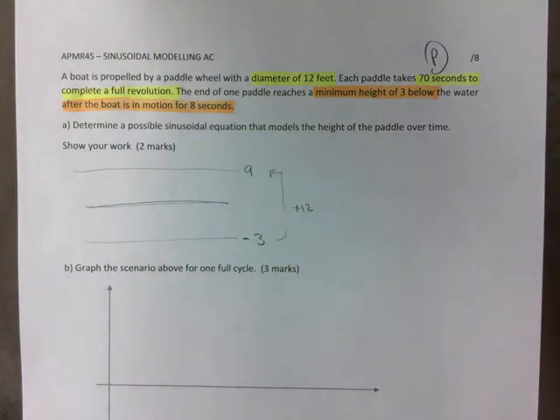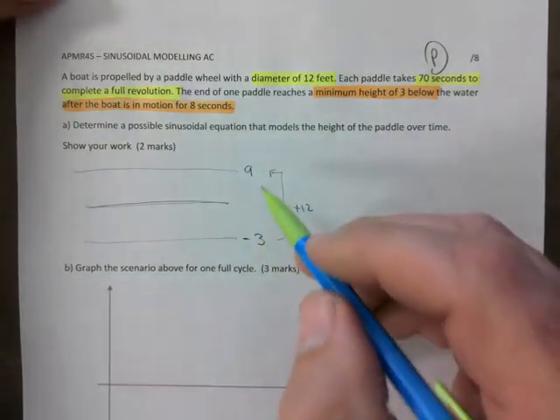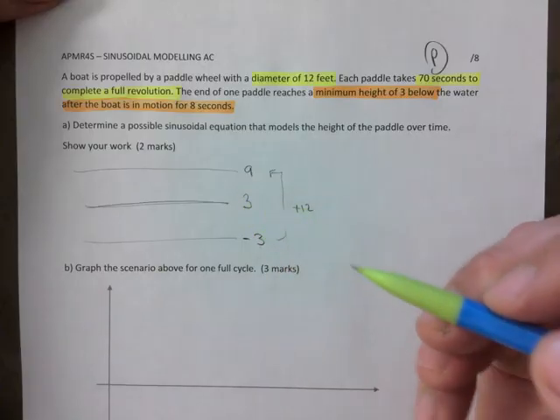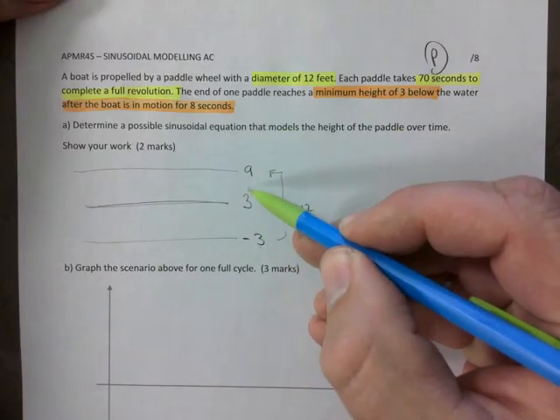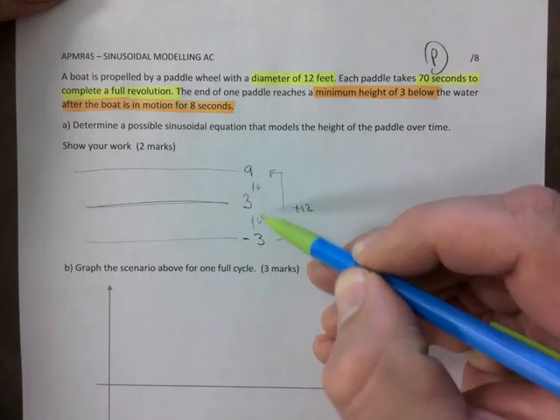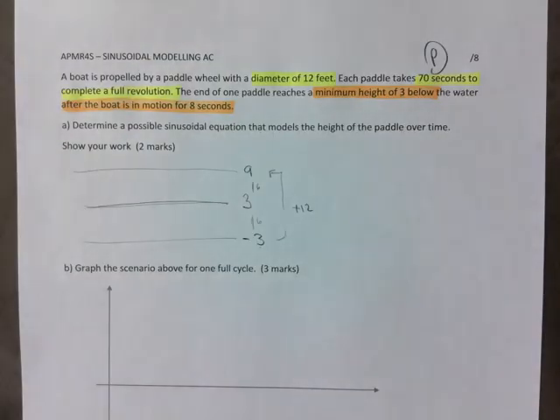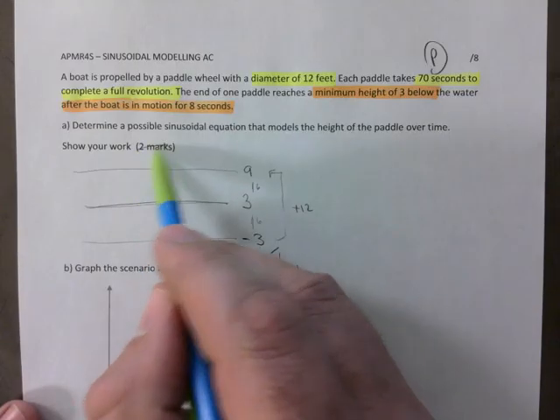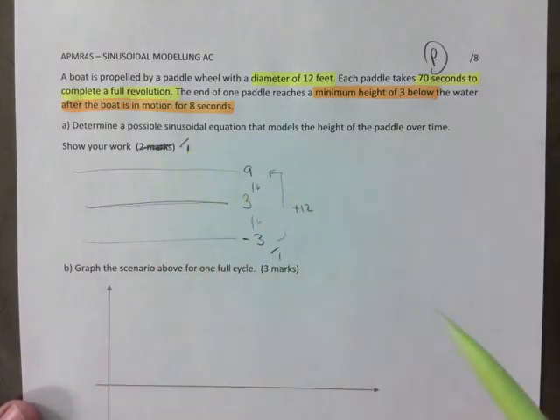And then the mid would be, if you add these, that gives you 6, divided by 2 gives you 3. So 3 positive. And you notice that there's a 6 difference here, and there's also a difference of 6 there. So you know that at least the midline is where it's supposed to be. All right, 1 mark for that one, if you got that right. I'm going to make this out of 3. It just makes it easier to mark for you guys.